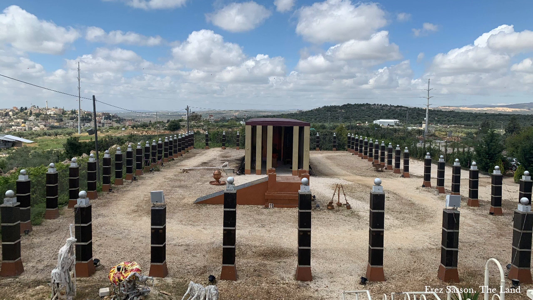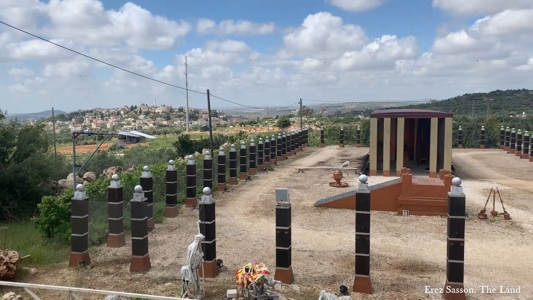The length of the outer court is 100 cubits, around 150 feet from north to south. The width is 50 cubits, around 75 feet from east to west. The inner court, 45 feet in length and 15 feet in width. The entrance is always from the east. It doesn't matter if we're talking about the tabernacle or the temple, the entrance is always from the east.